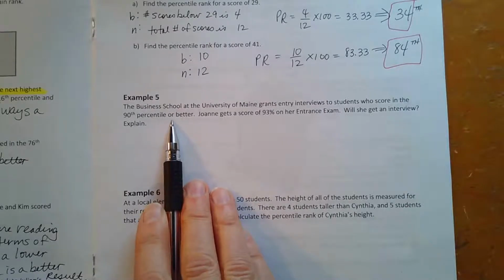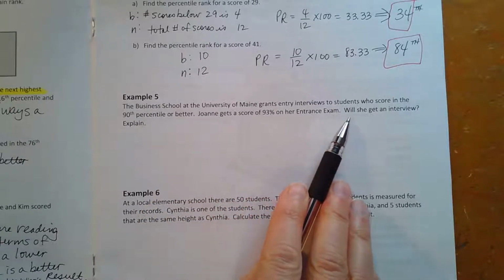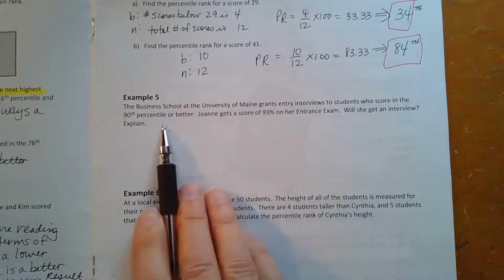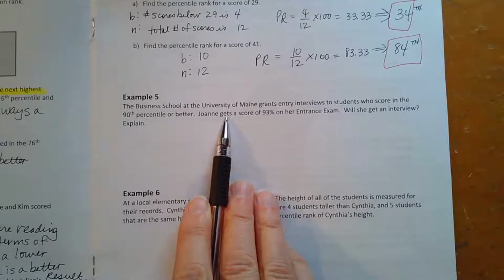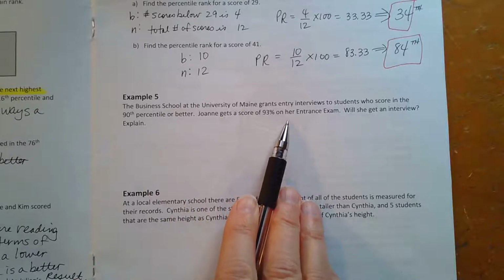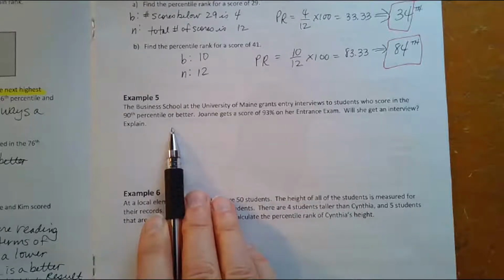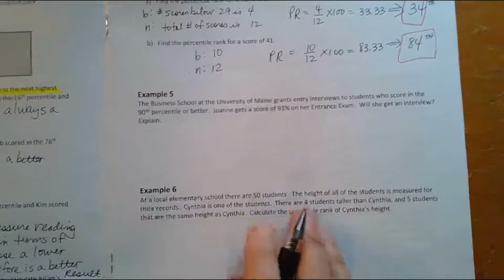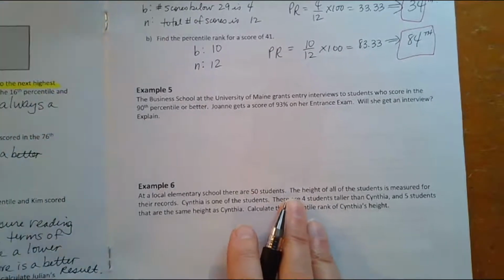The business school at the University of Maine grants entry interviews to students who score in the 90th percentile or better. She gets a score of 93. Will she get an interview? Explain. Well, this is an example.